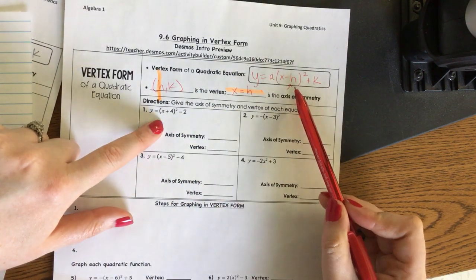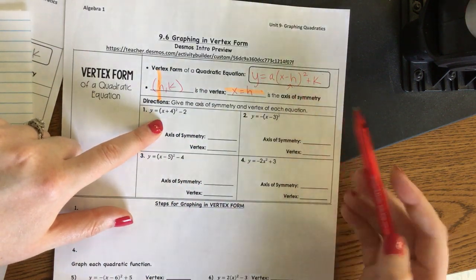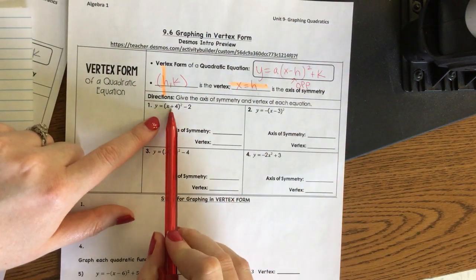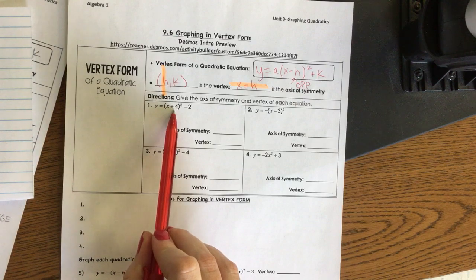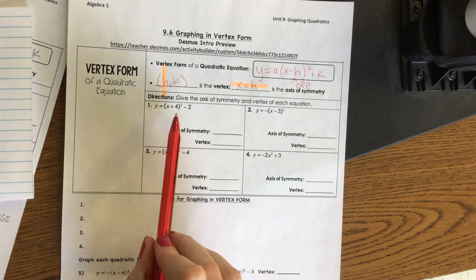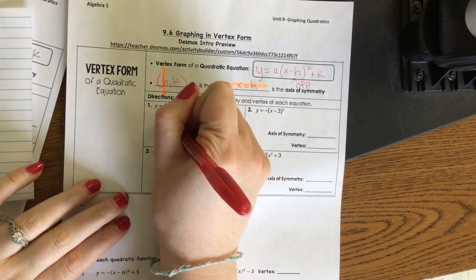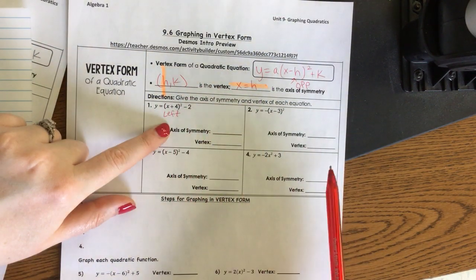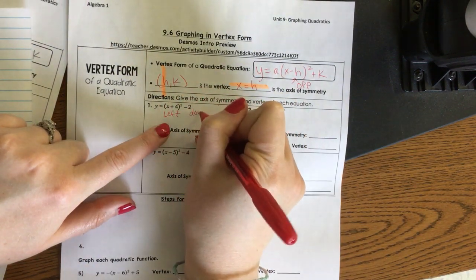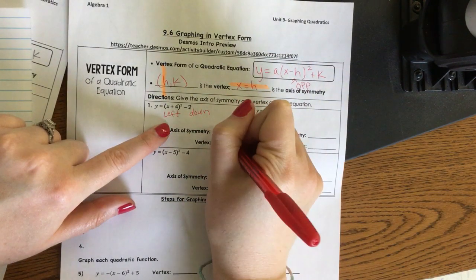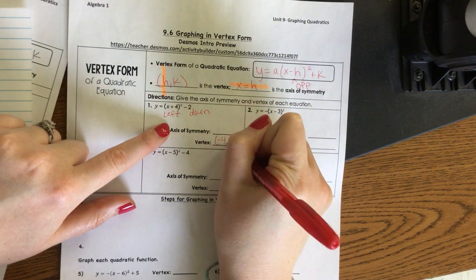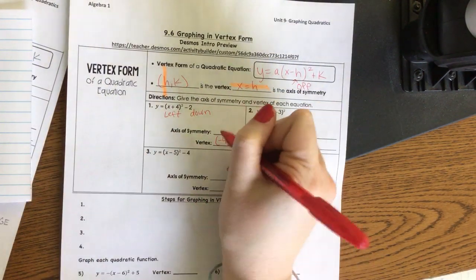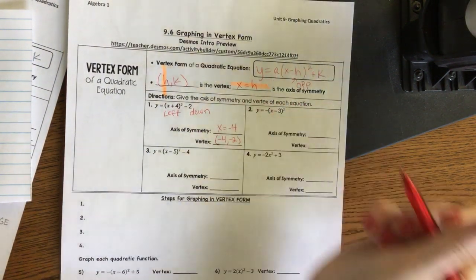Okay, now remember, we said anything on the inside you have to think as opposite, right? So instead of a positive 4, think about your transformations. Instead of plus 4, this is actually going to transform to the left. So I'm going left 4 and then down 2. So my vertex is at -4, -2, which means my axis of symmetry is -4.